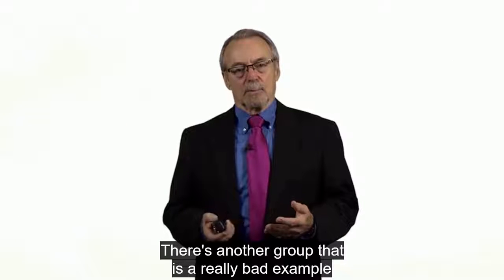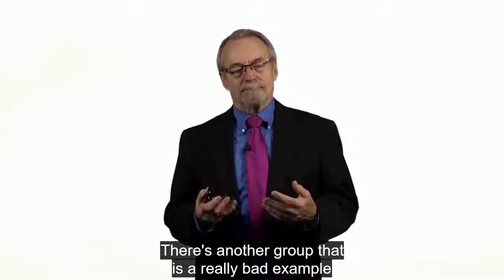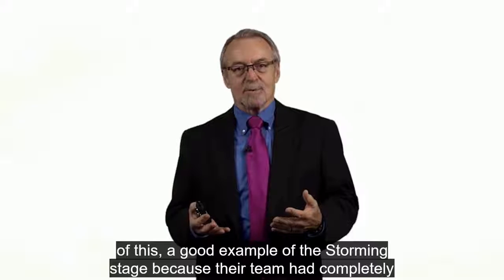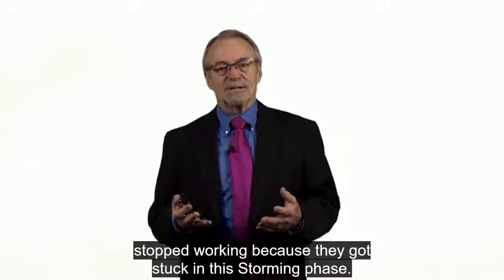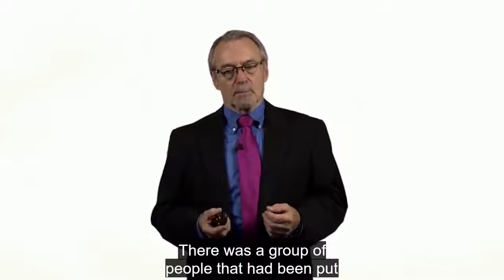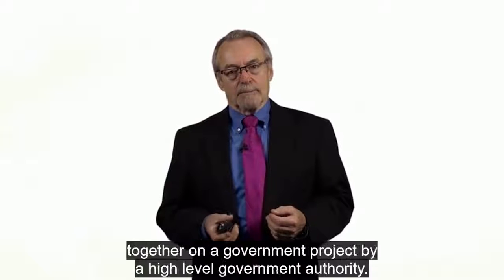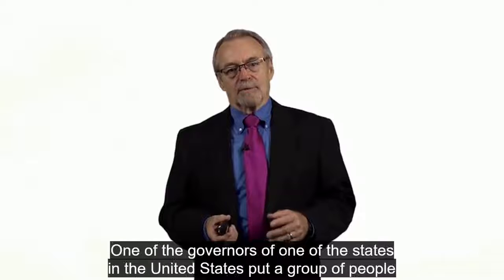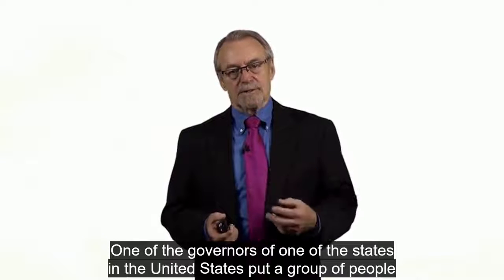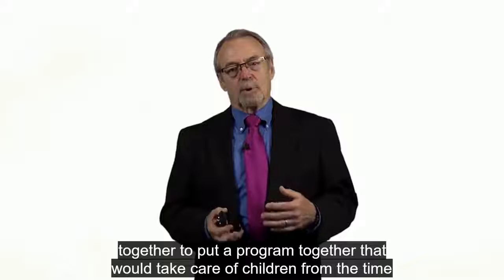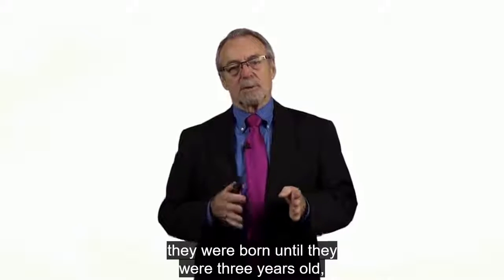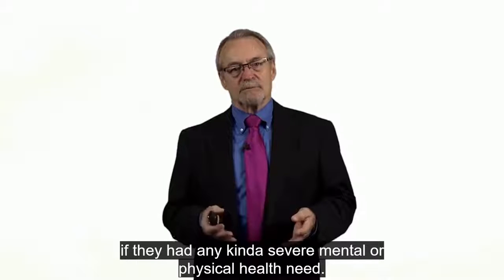There's another group that is a really bad example of this, a good example, I guess, of the storming stage, because their team had completely stopped working because they got stuck in this storming phase. There's a group of people that had been put together on a government project by a high-level government authority. One of the governors of one of the states in the United States put a group of people together to put a program together that would take care of children from the time they were born until they were 3 years old if they had any kind of severe mental or physical health need.